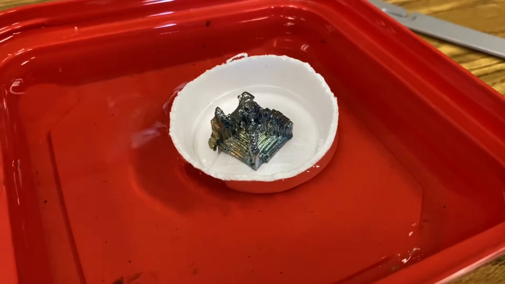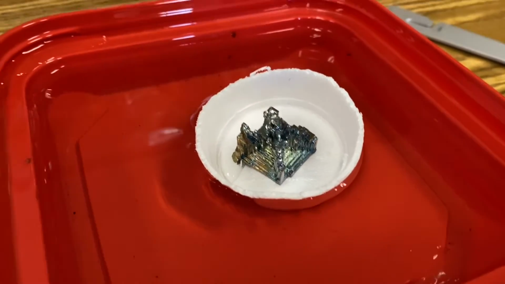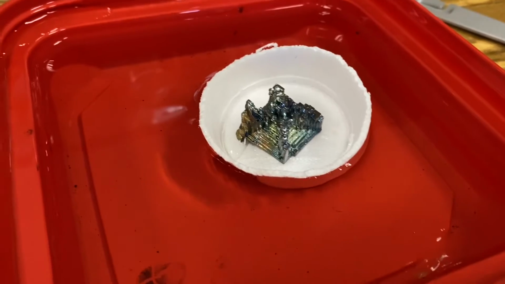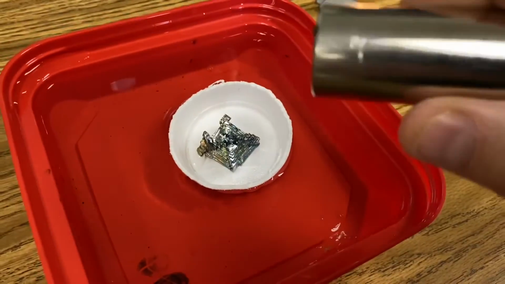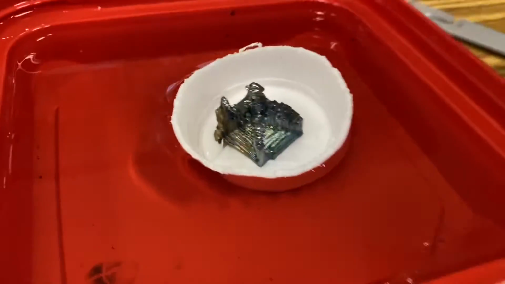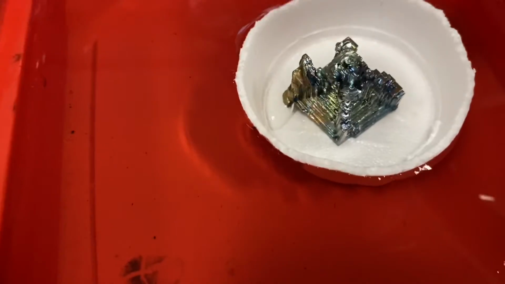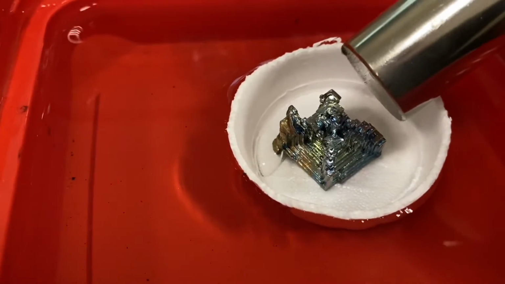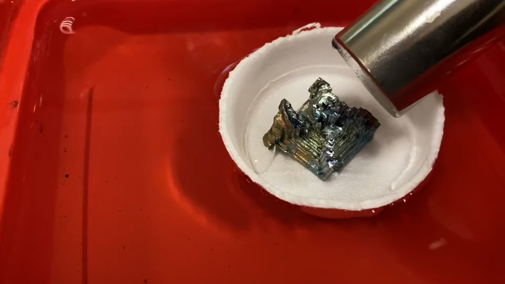A fun example of diamagnetism is bismuth boats. Here's a piece of bismuth that's floating on some styrofoam. When I take my strong neodymium magnet and I get close, you'll see that the bismuth is repelled by the neodymium magnet and floats away.